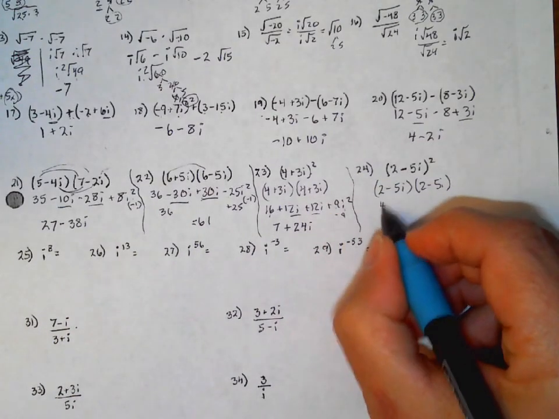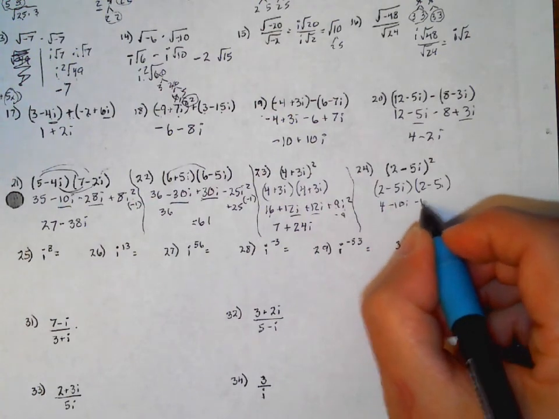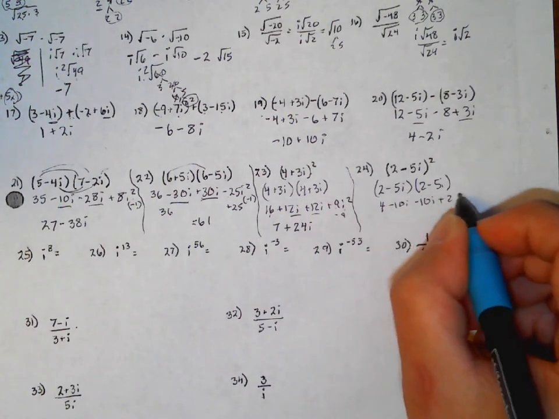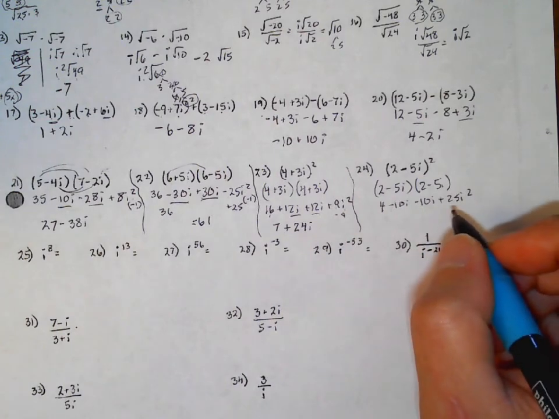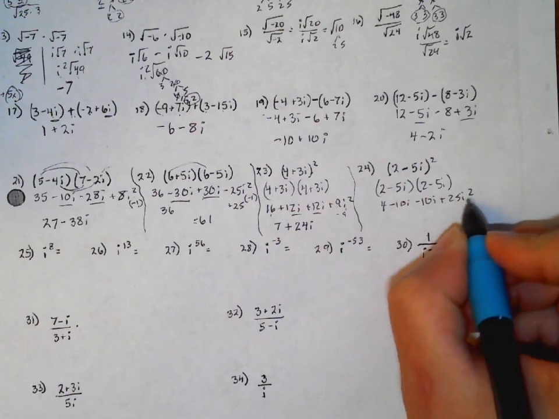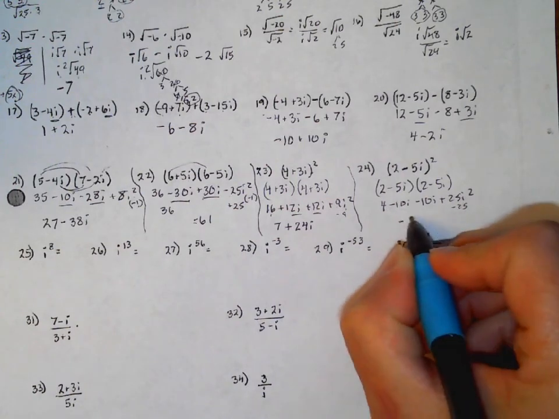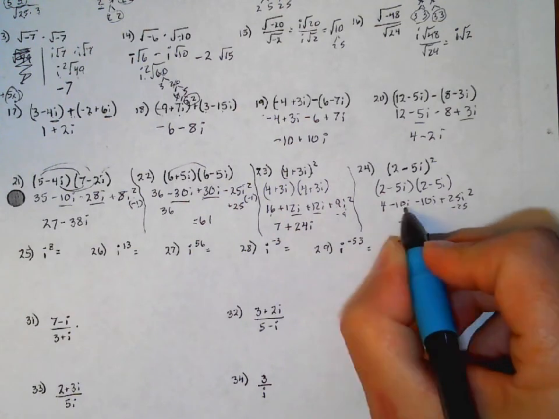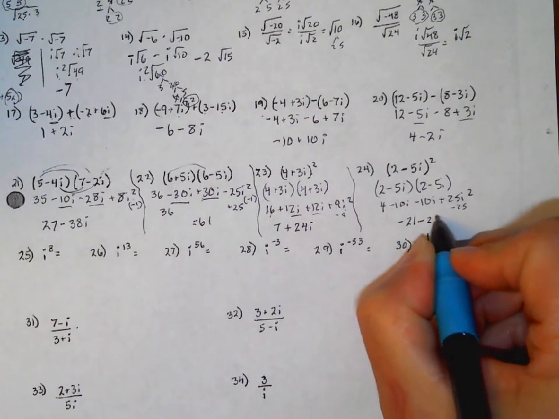So you get 4 minus 10i minus 10i plus 25i squared. Okay, you can do any part first, but this makes this a negative 25, right? i squared. So 4 minus 25 would be negative 21. And then negative 10i minus 10i would be negative 20i.